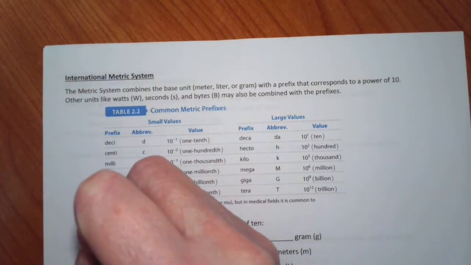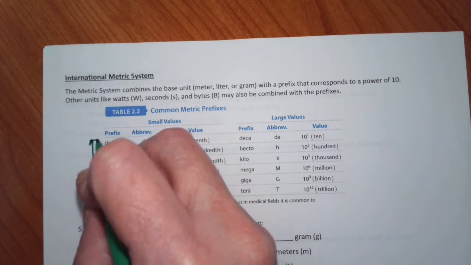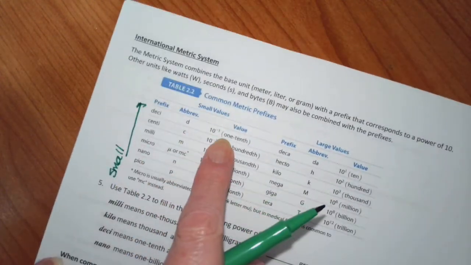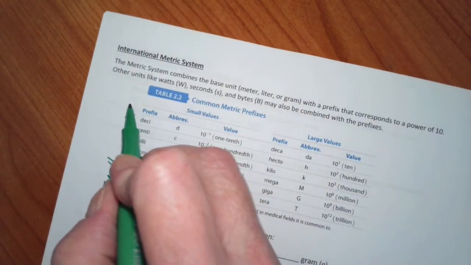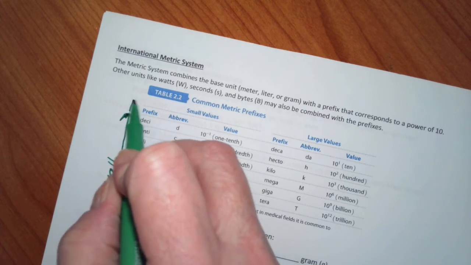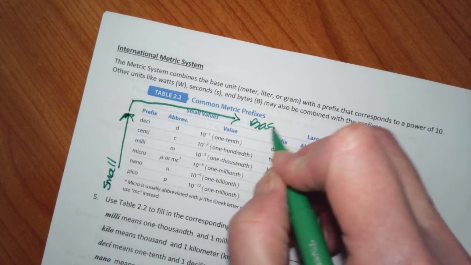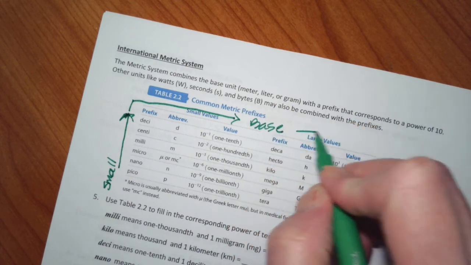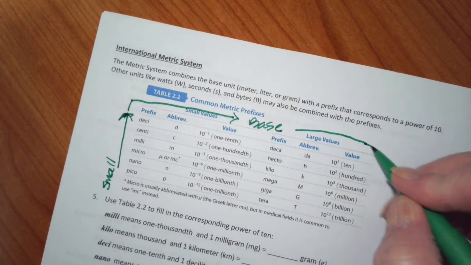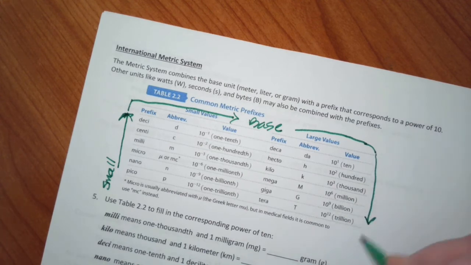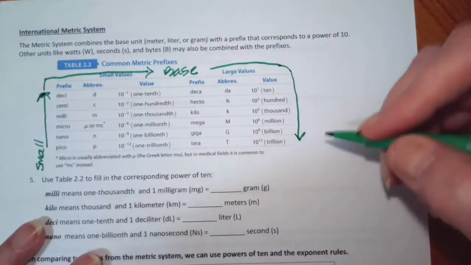This is your smallest. And it goes to deci, and then from here you go to your base. And then you go to your larger values until you get to your largest down here.